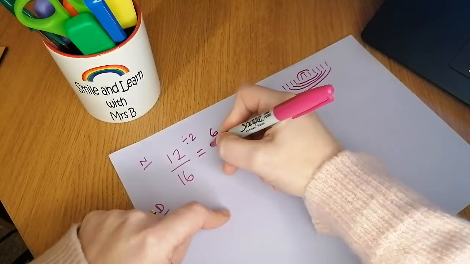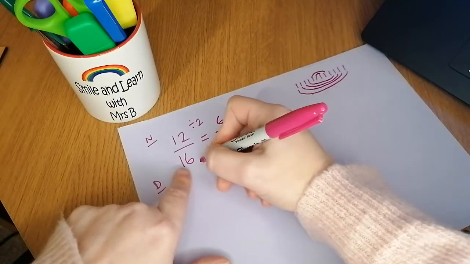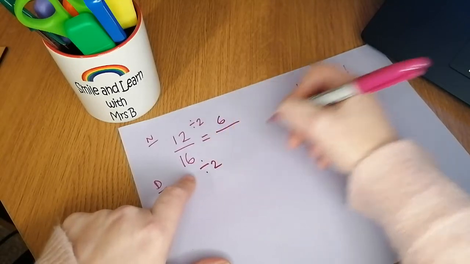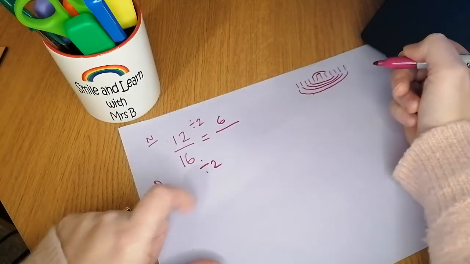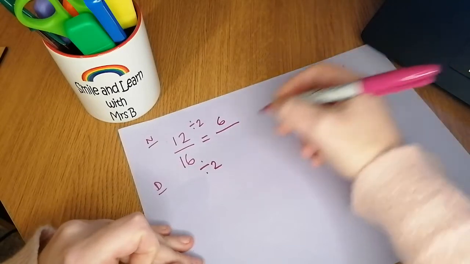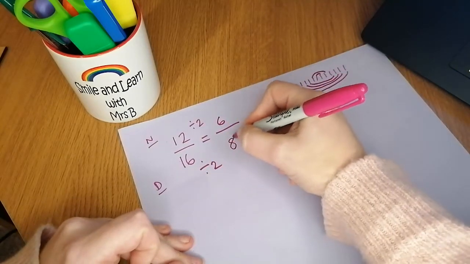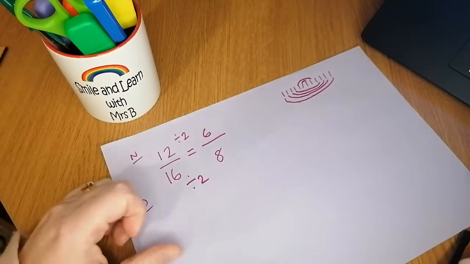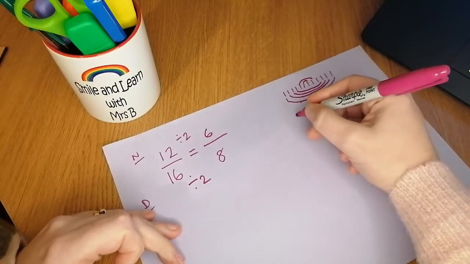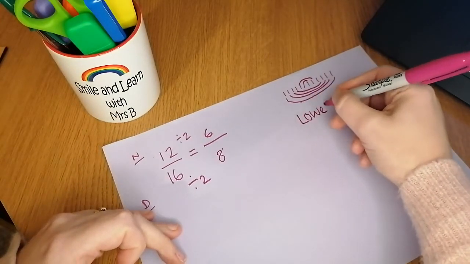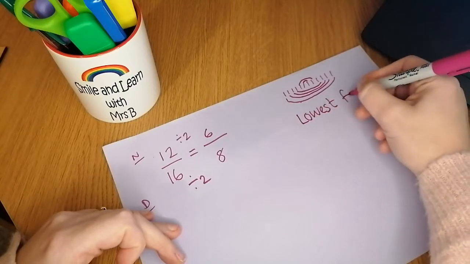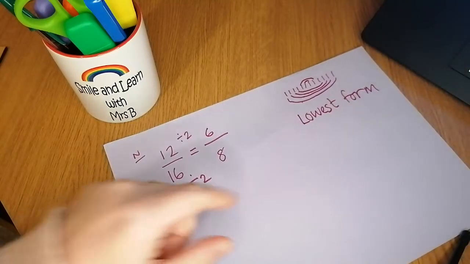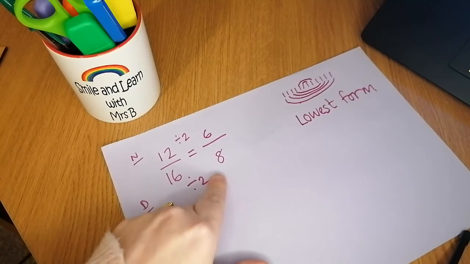So that's 6. How many 2's into 16? 16 divided by 2. We won't do groups again, but that's just to show a way of looking at it if you need to group. 16 divided by 2 we know is 8. Now, what we're left with is 6/8. So we have simplified it, but it's not in its lowest form, okay? That is also a key term, lowest form.